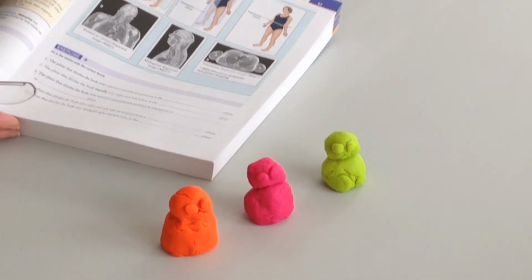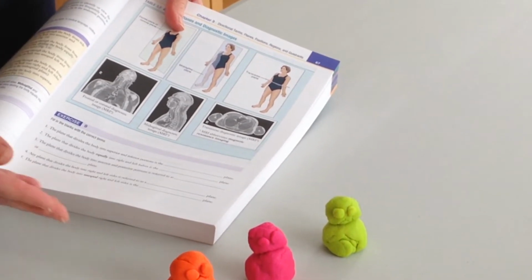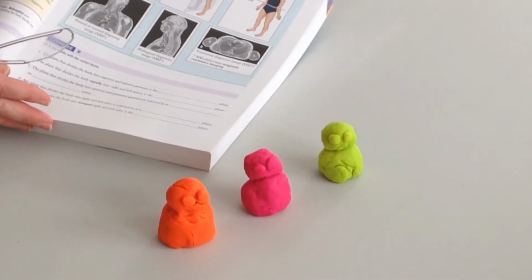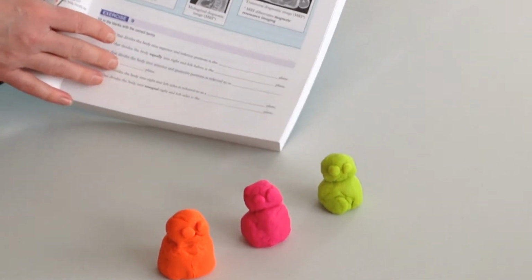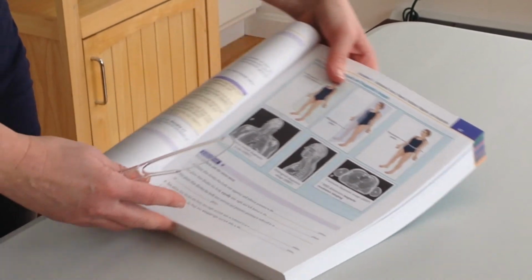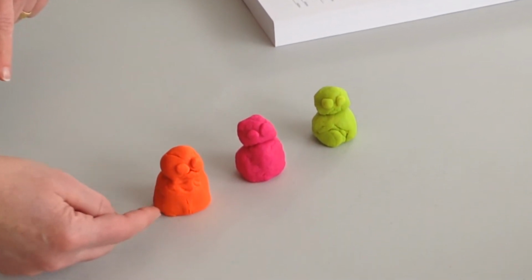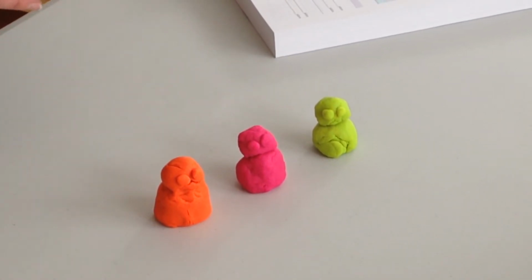This video is from MedTerm Topics about how to teach anatomic planes using Play-Doh. When I teach this in my class, I have students turn to the corresponding page in their textbook for reference. I make sure each student has Play-Doh. I have them make a little body showing the anterior portion of the body.